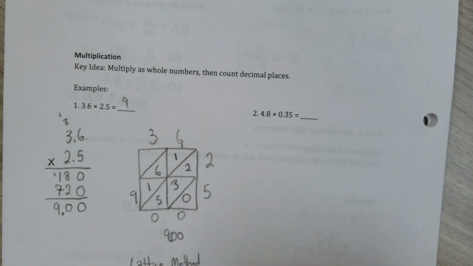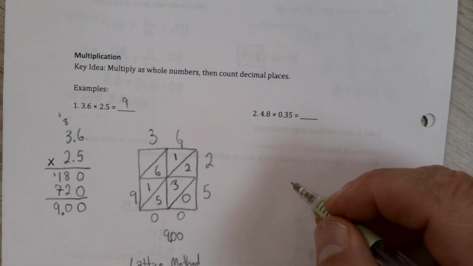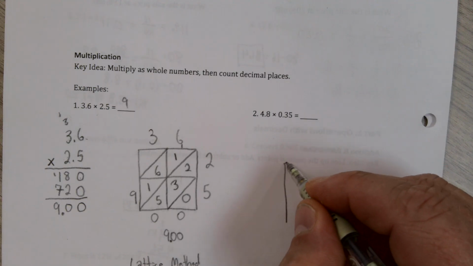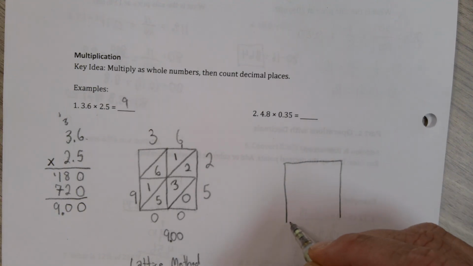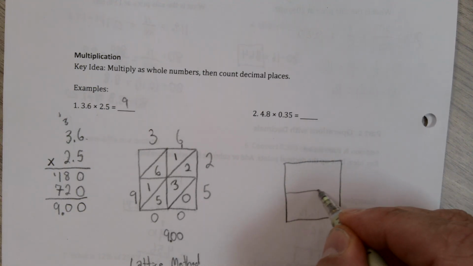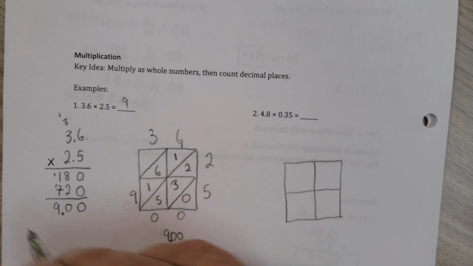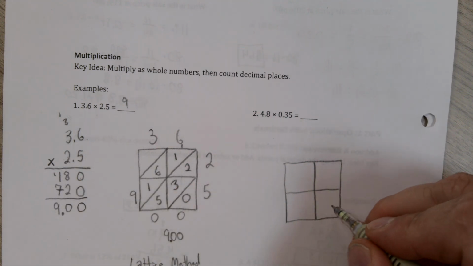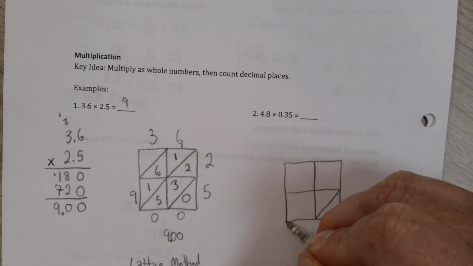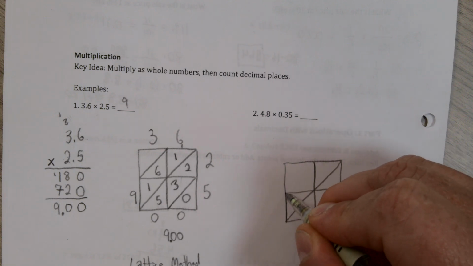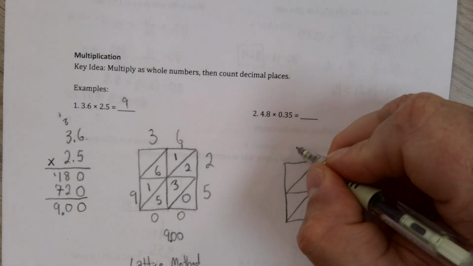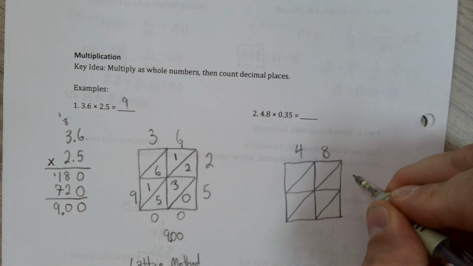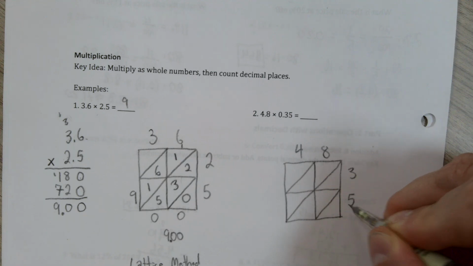All right, so we're going to go and do the next one. I'm going to stick with this lattice method because I think it's so much simpler. Now, if you are used to the traditional method over here and you want to continue with that, that's fine. I have no issues with it. But I'm going to go ahead and use the lattice method because I do think it's a simpler process. The 48 goes on the top, and the 35 goes on the right.